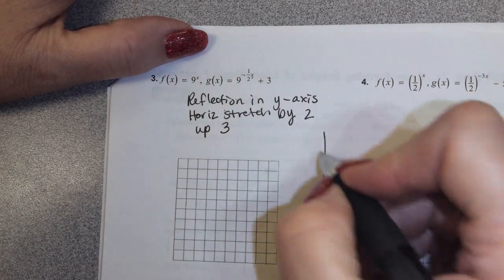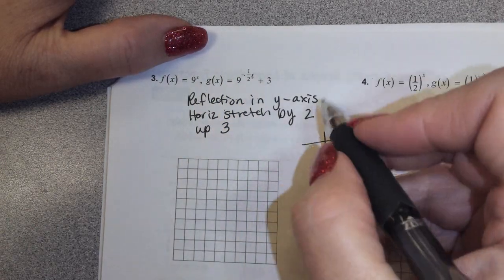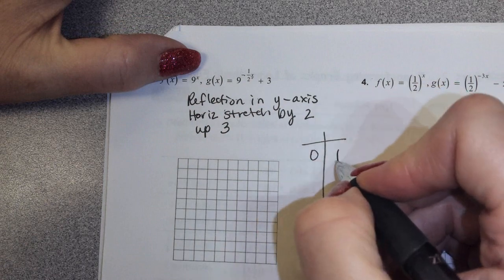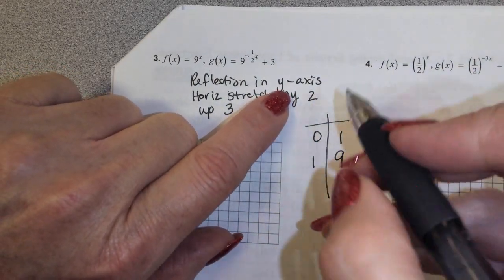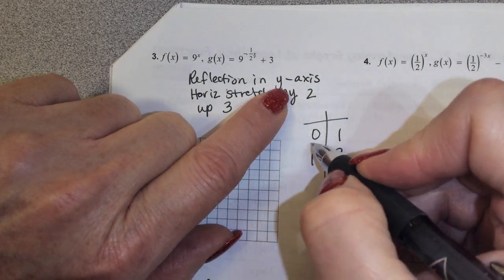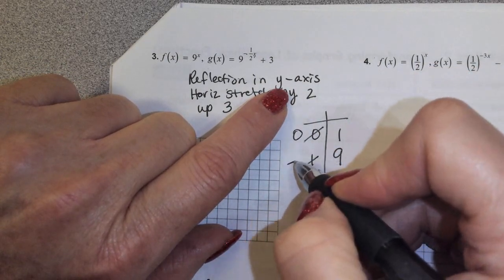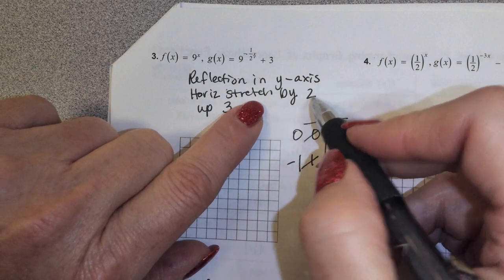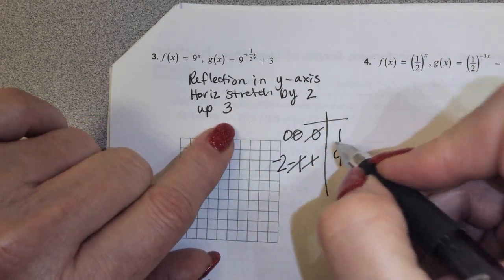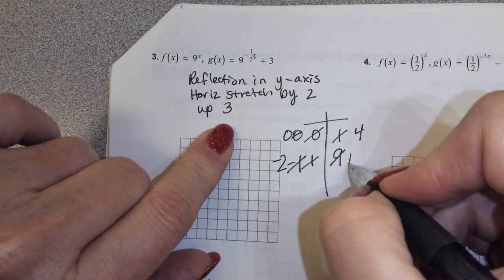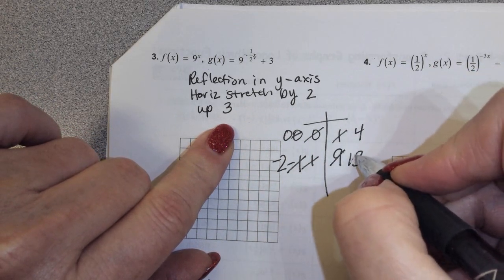Let's go ahead and just get our key points. We're not going to graph. So normally my key points would be 0, 1, 1 base, but I'm going to have a reflection in the y-axis. That means that x is going to get multiplied by a negative. Then I also have a horizontal stretch by 2. That means these have to get multiplied by 2. And then we're going to go up 3. Oops, that would be 12.